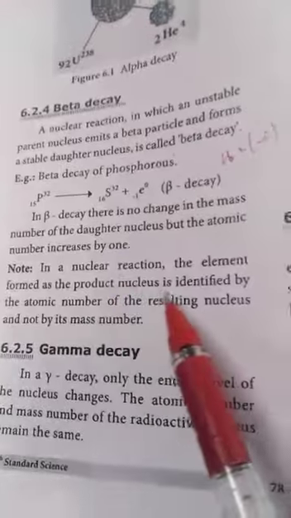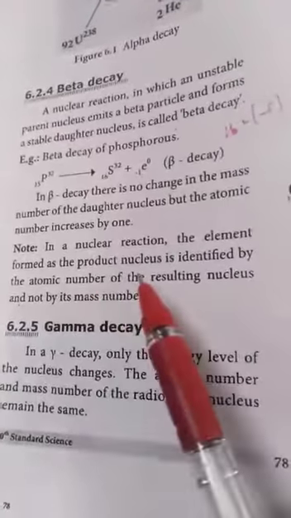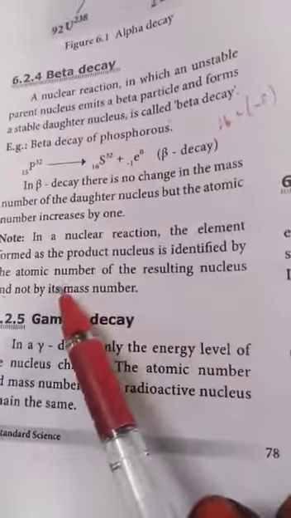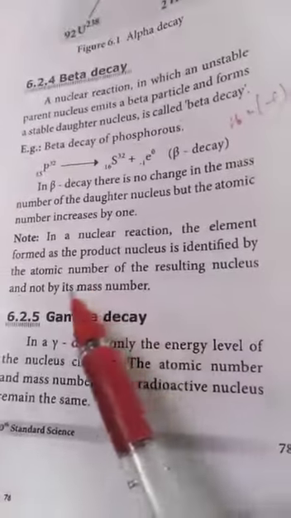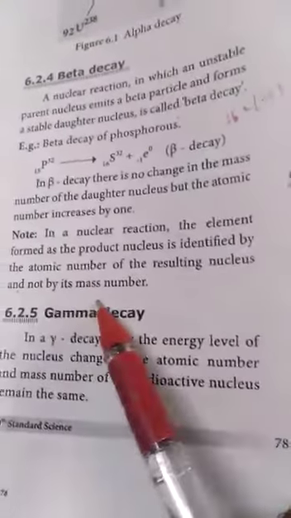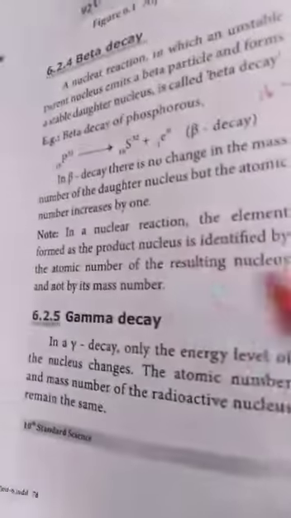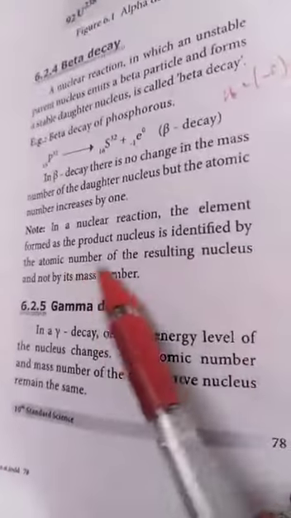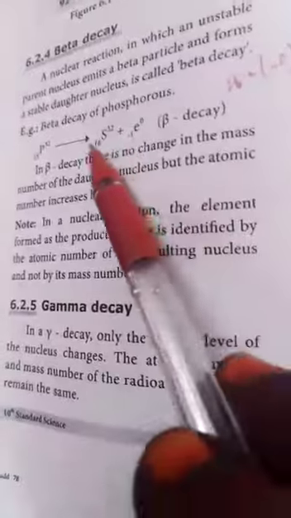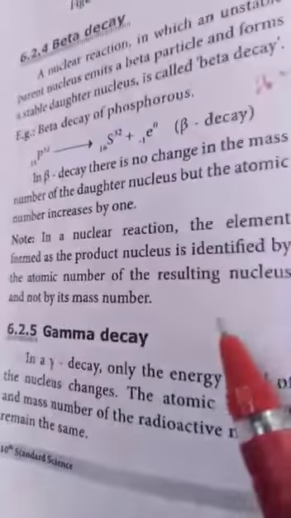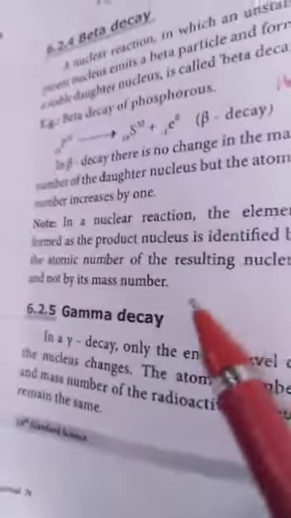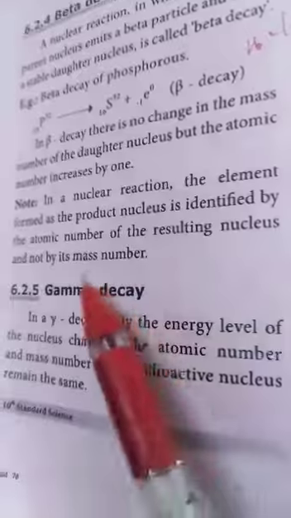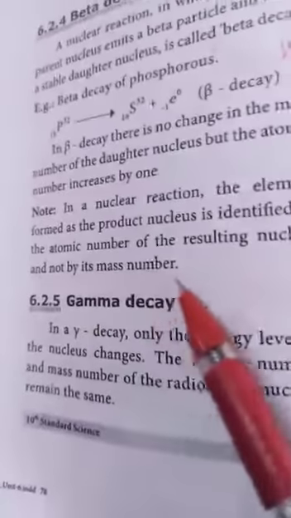Note: in a nuclear reaction, the element formed as the product nucleus is identified by the atomic number of the resulting nucleus and not by its mass number, because only the atomic number changes.